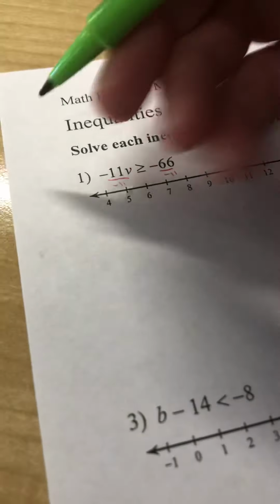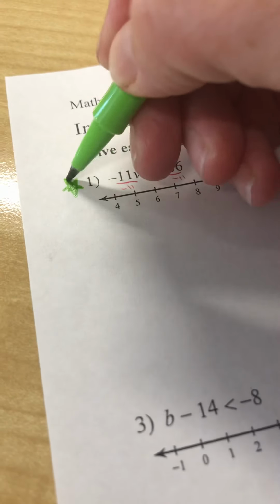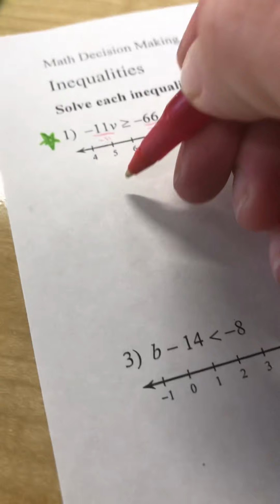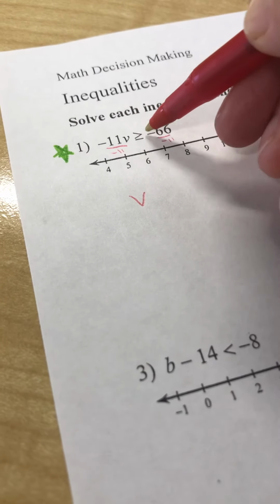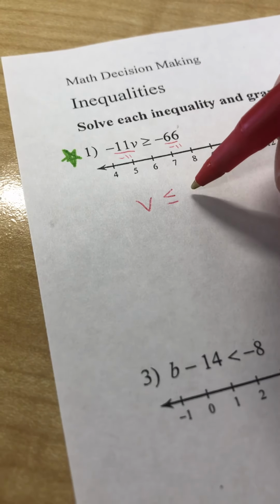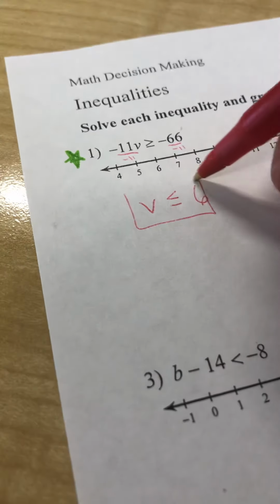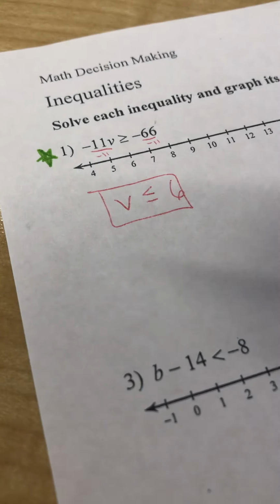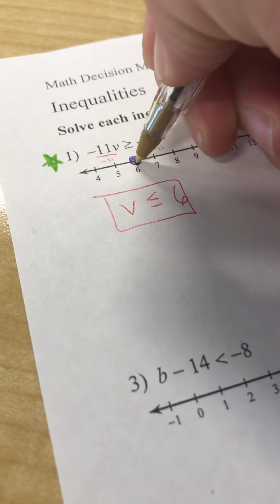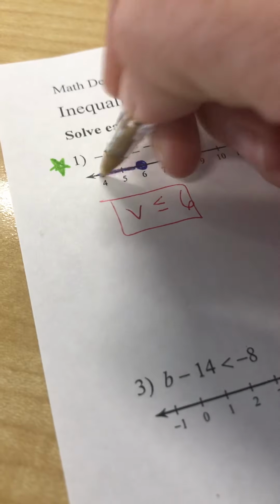But if you remember from our notes, we said right here, if I multiply or divide by a negative, I must switch the direction. So instead of that being greater than or equal to, we're going to say less than or equal to, and a negative divided by a negative is a positive 6. Because it's equal to, we're going to have a closed circle at 6. And because it's less than, we're going to go to the left.